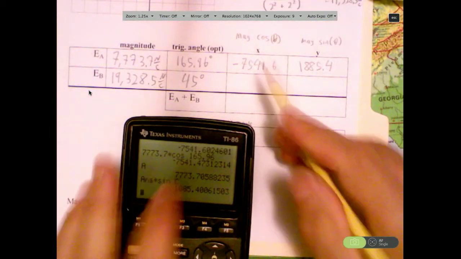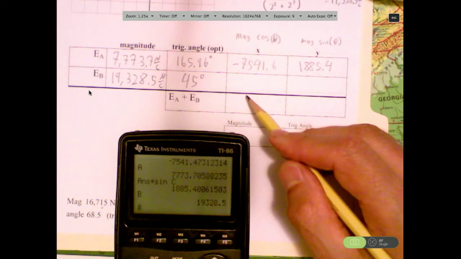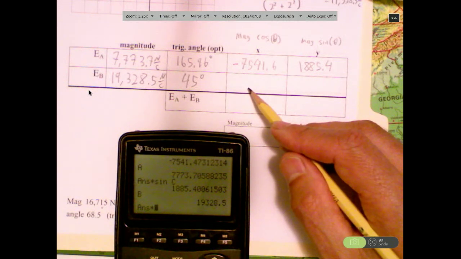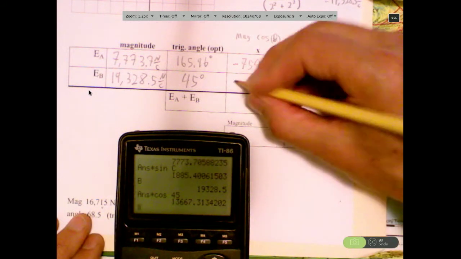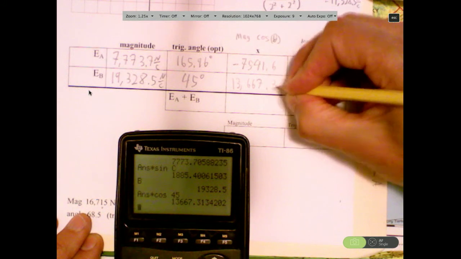All right, so now let's do this guy here. This is simply going to be alpha B, which is 19,328.5, times cos 45, which should be a positive number, 13,667.3.